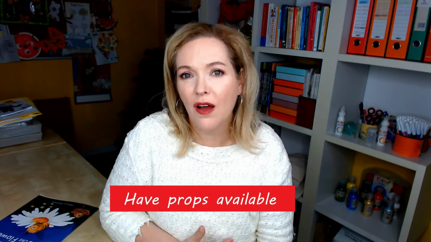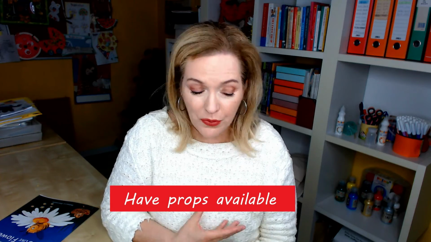Make sure you have props available as you read, especially if you're reading to younger children or toddlers, for example. In order to internalize new words, younger children or children who are not yet speaking, so mainly toddlers, but not always, it could be older children, these children need to actually be holding something. They need to have their hands on a three-dimensional item, like for example this carrot. When you talk about the carrot, they need to do that in order to internalize the words. So make sure you have your props.